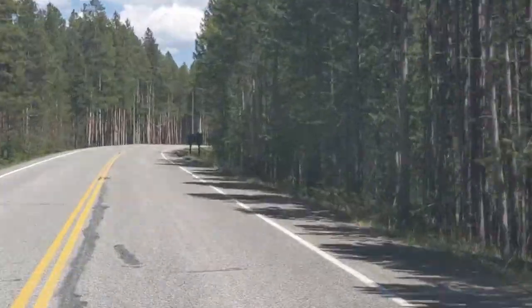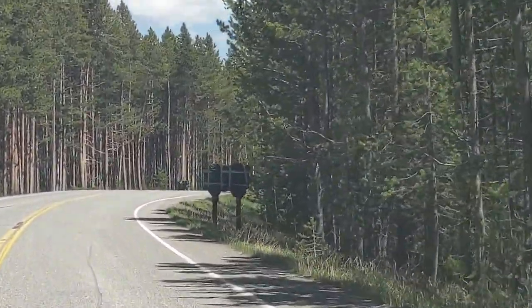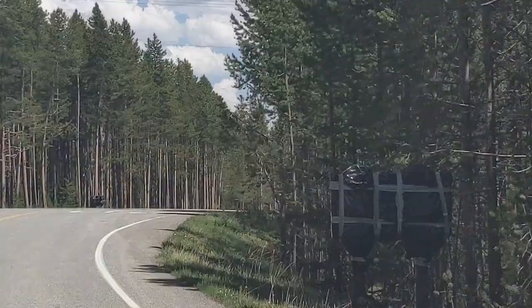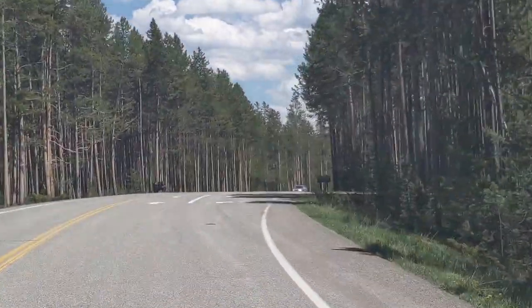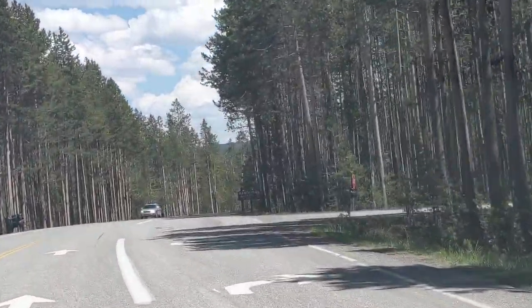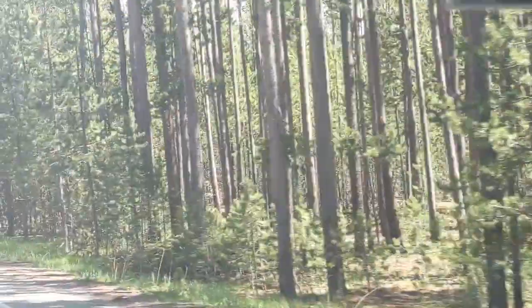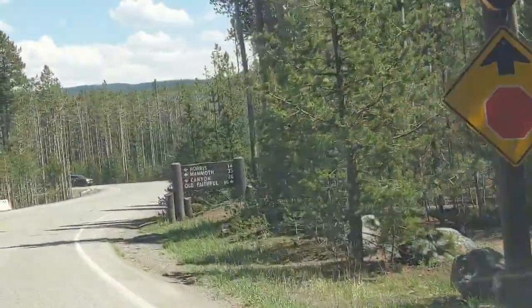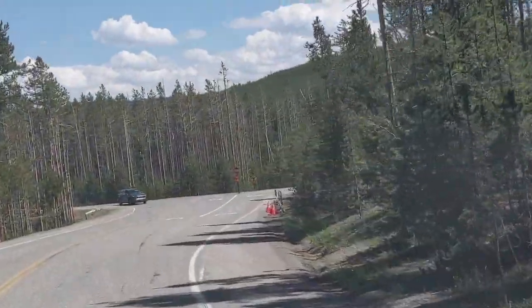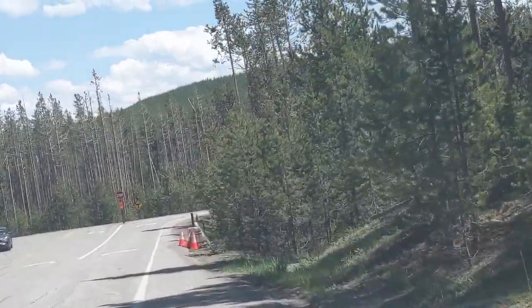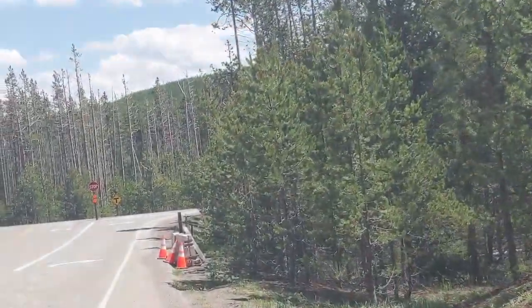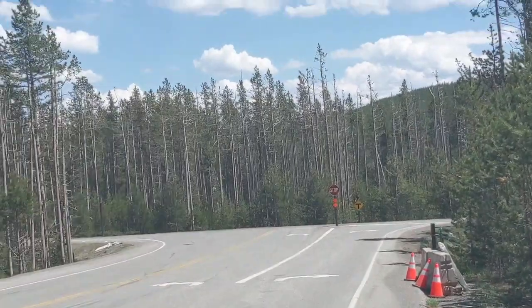This is the entrance to the Madison campground, and unfortunately there's plastic all over it, so it is closed. And as we look down over there, we see that it is closed. We're coming to Madison Junction, and I'm going to pull off over here just for a moment. And this is where I'm going to end this video.